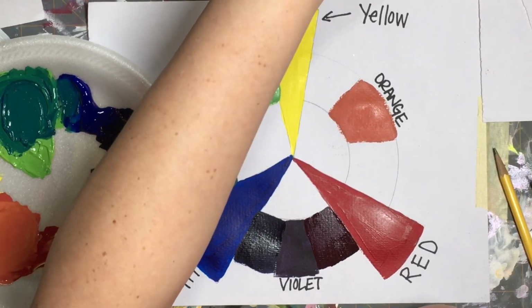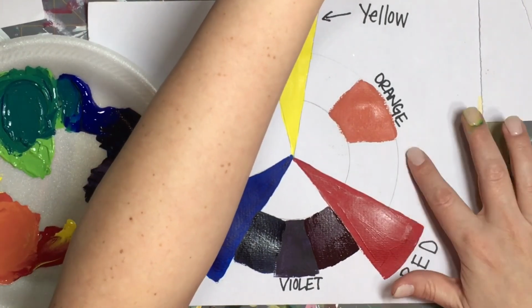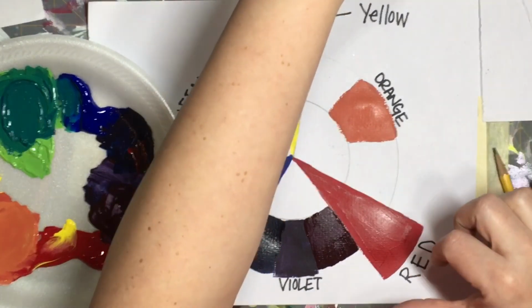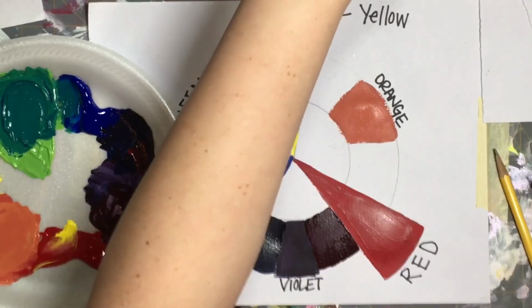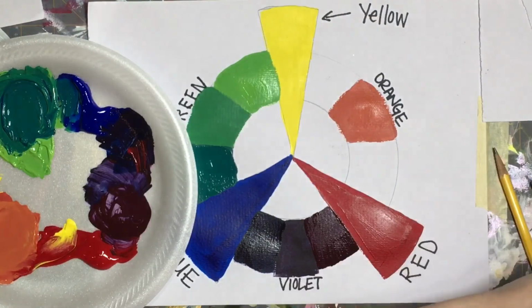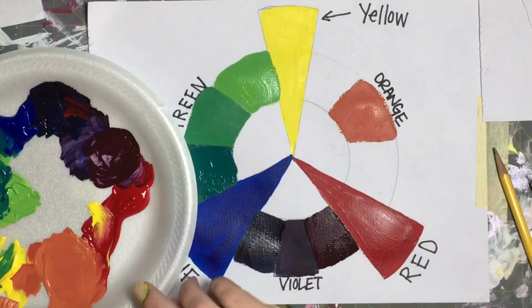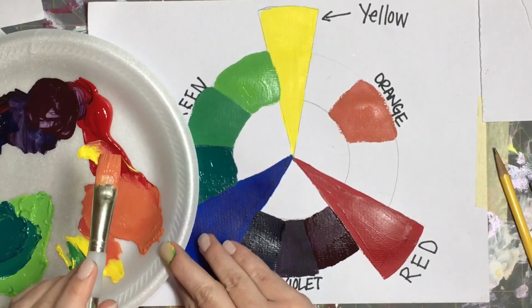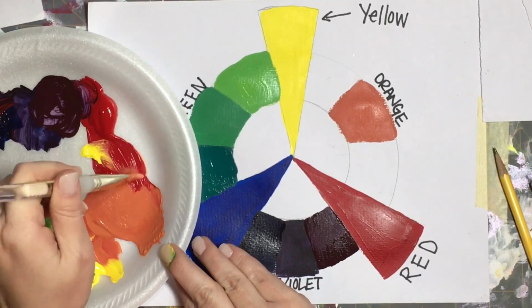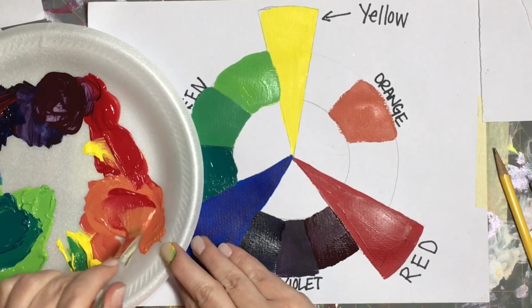Now we want to go to our red orange. I'm just mixing this in with my warm colors. Okay, so we're going to get red orange. I've still got my orange here in my orange paintbrush, so we're just going to get some more red paint.